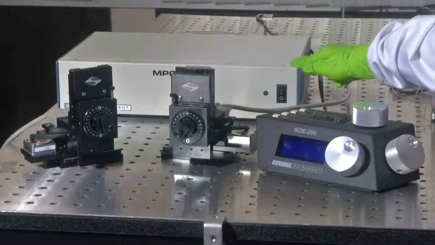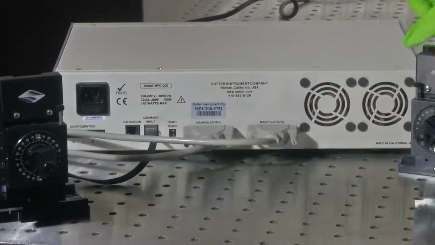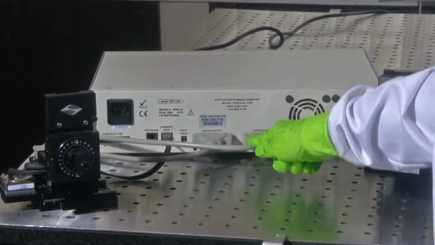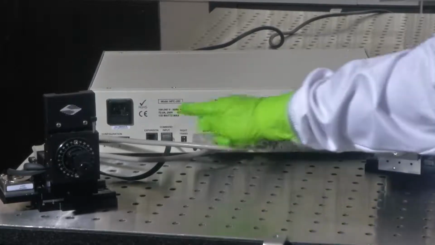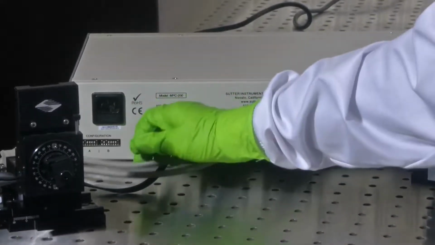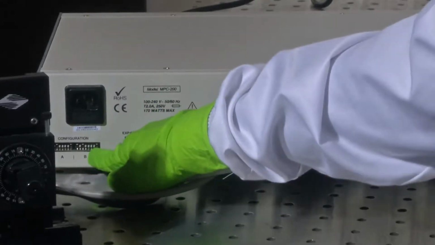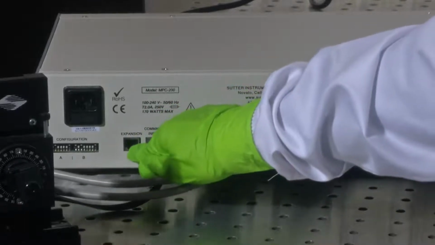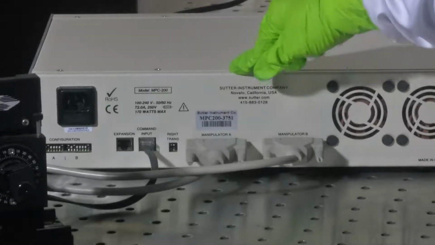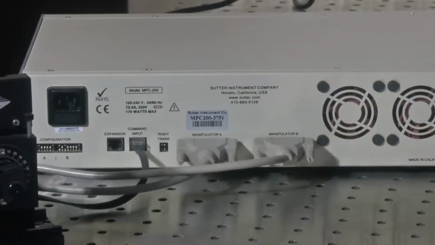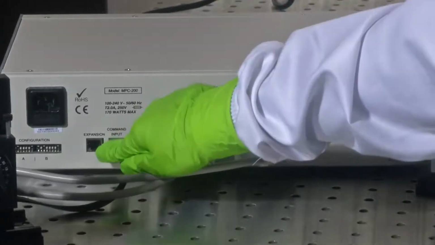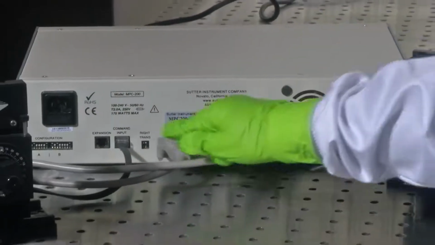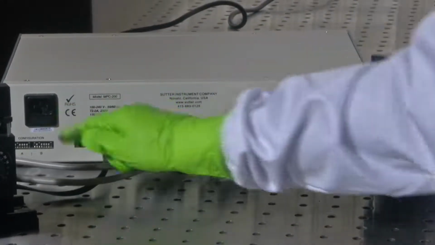Coming to the main unit, I have flipped it around so that we could study the different components which go from the main unit to the other units. So, here is your power cord, and this is the configuration port A and B, and here we have an expansion unit. For now, we have two manipulators being supported. So, the expansion port is for further extension. You could have more manipulator arms connected to the unit, and hence the expansion port.